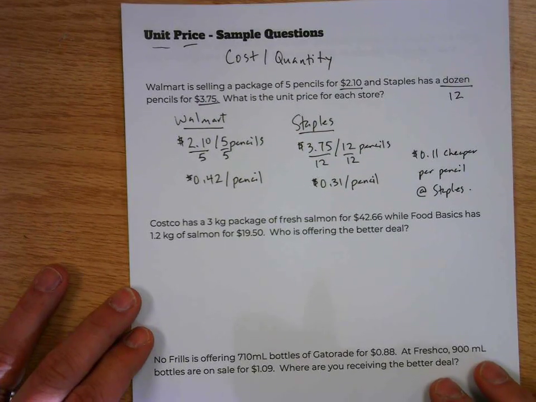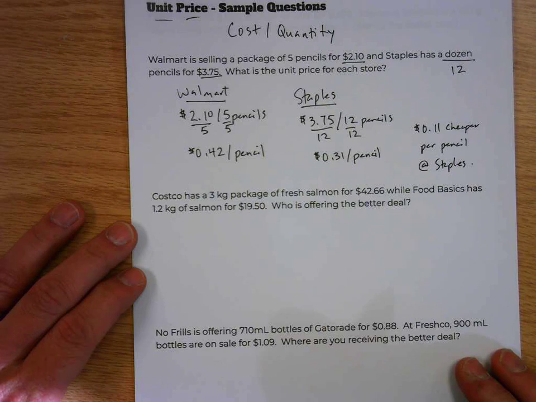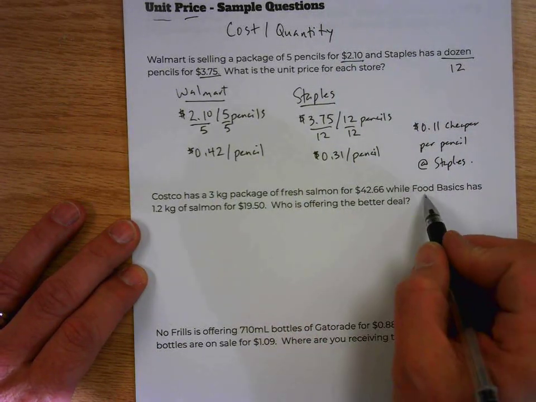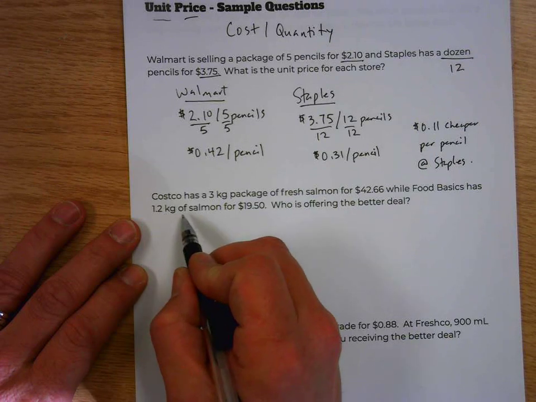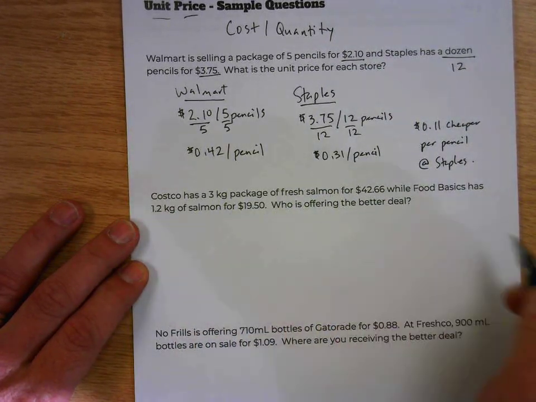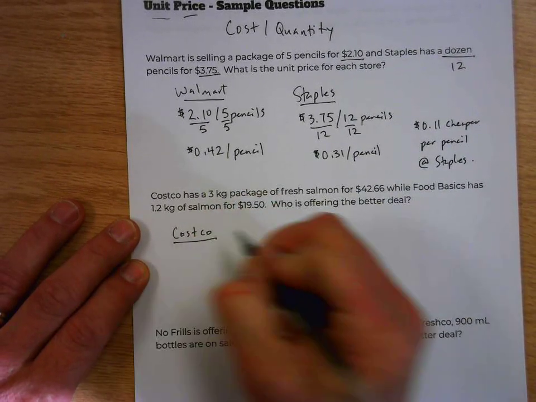All right. Let's look at a similar question here. Costco has a 3 kilogram package of fresh salmon for $42.66, while Food Basics has a 1.2 kilogram package of salmon for $19.50. Who is offering the better deal? Again, staying organized. So let's look at Costco.